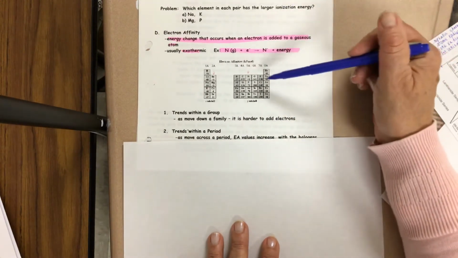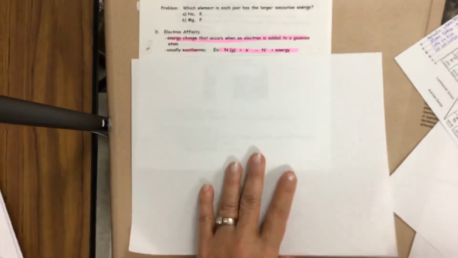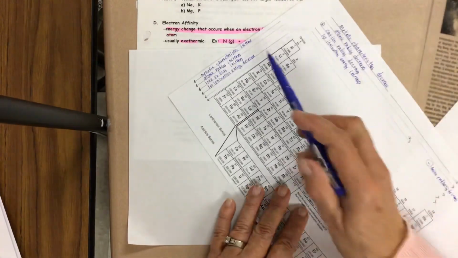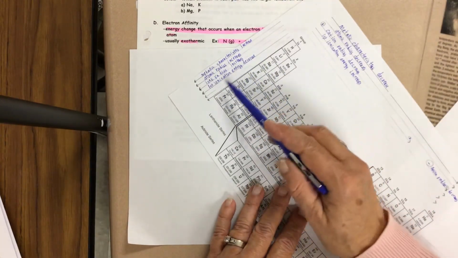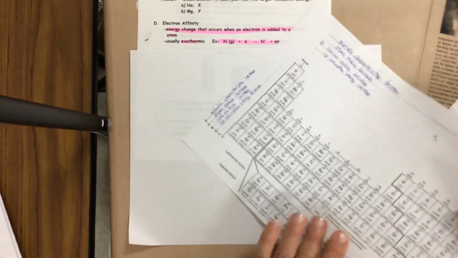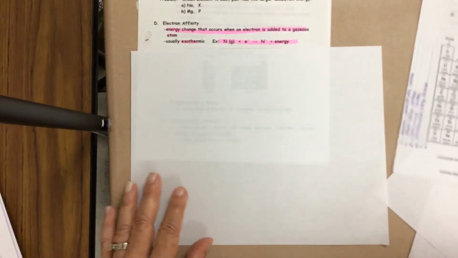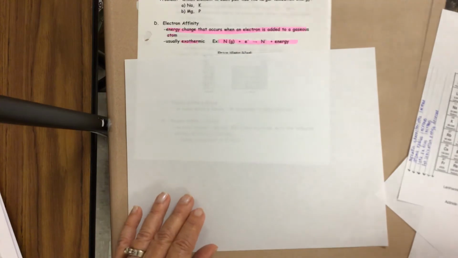Okay. Now, what I'm going to do is, because I look at this differently than most people, I'm going to let you choose what you write on this arrow going down and the arrow going across for affinity, keeping in mind that the negative value means that that energy was released.